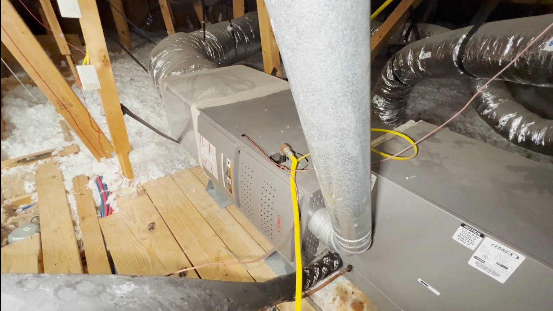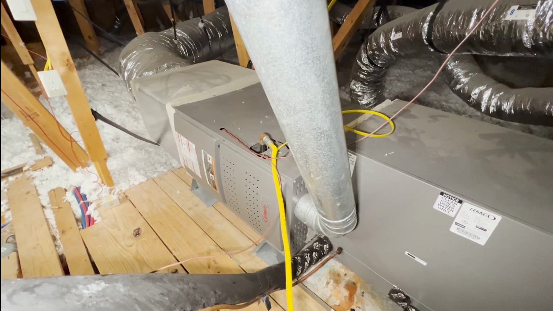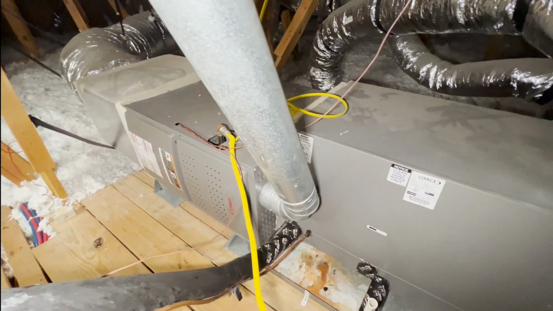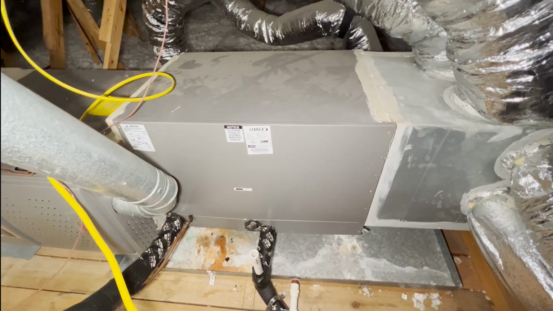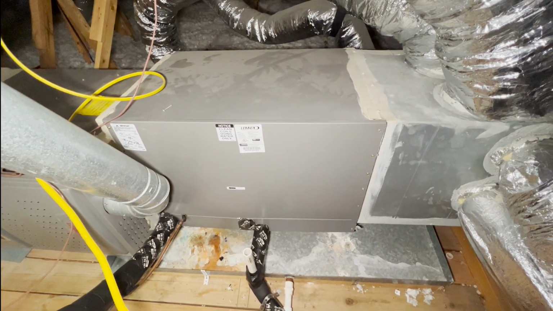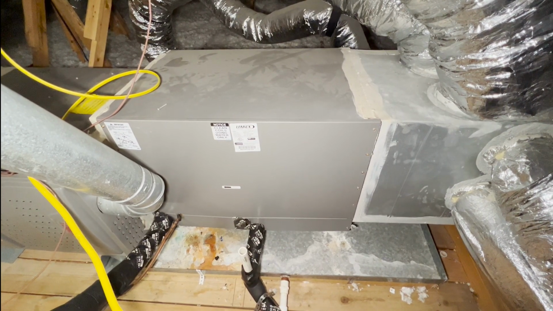So this is an air handler. This is the part of the AC system that is inside the house. In Houston, it's typically located in the attic. So this part over here is where the coils are. The other part is where the furnace is. The coils are what make the air cold in the house.